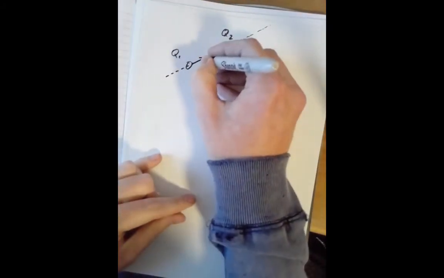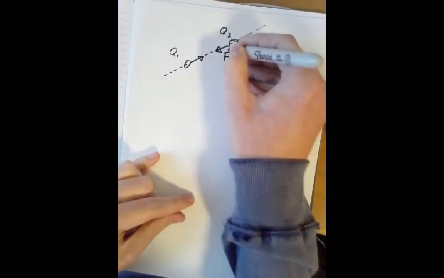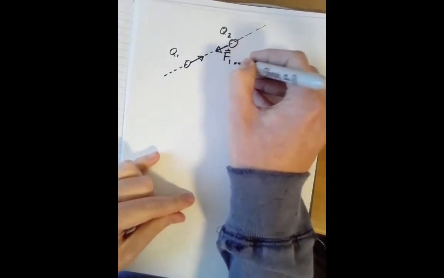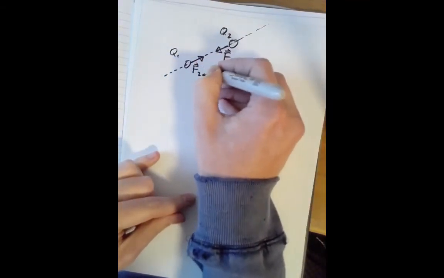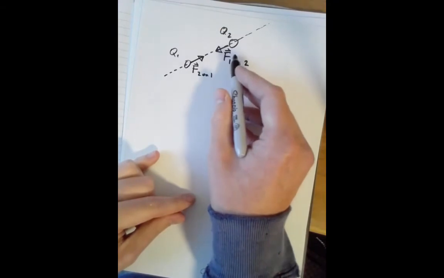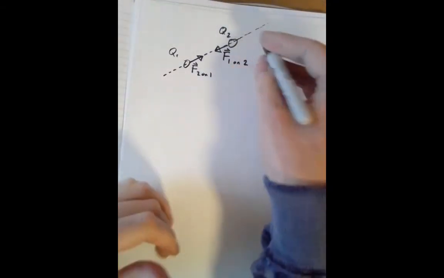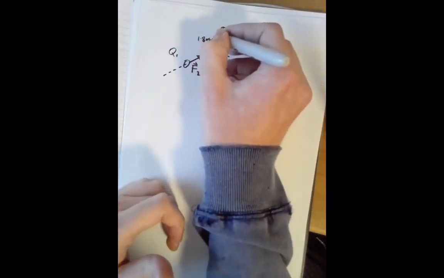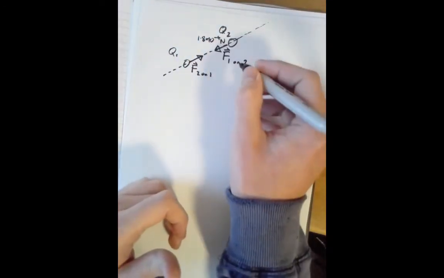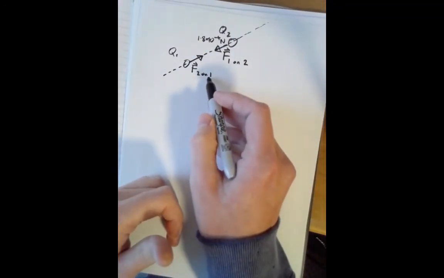So these are the forces. This one here is F of 1 on 2. This one here is F of 2 on 1. We calculated the magnitude of F of 1 on 2. It was 1.8 times 10 to the negative 4 newtons. F of 2 on 1 is going to be the same in magnitude from Newton's third law.